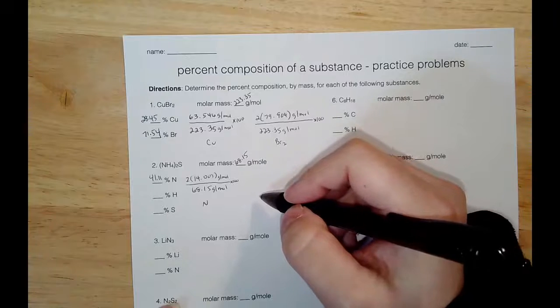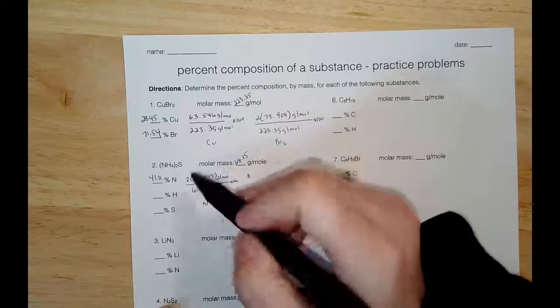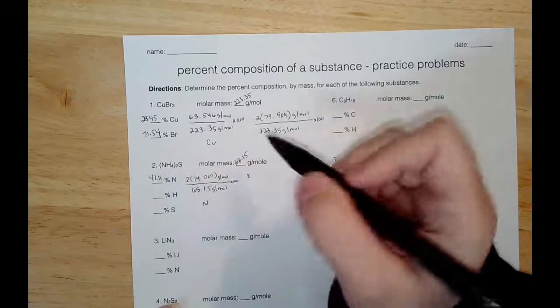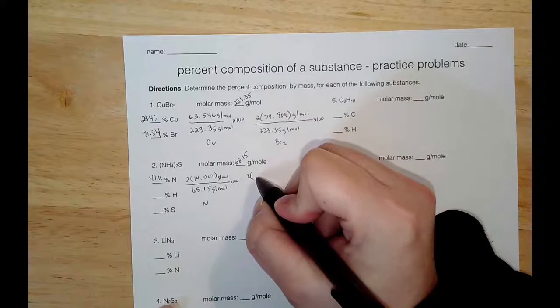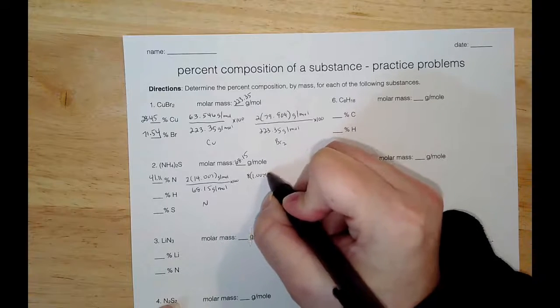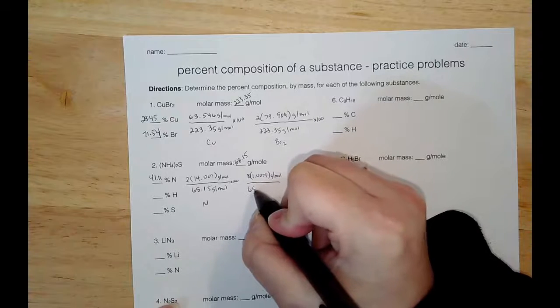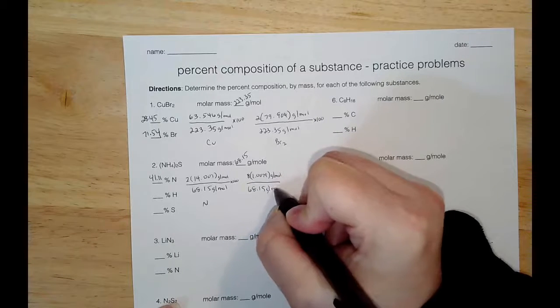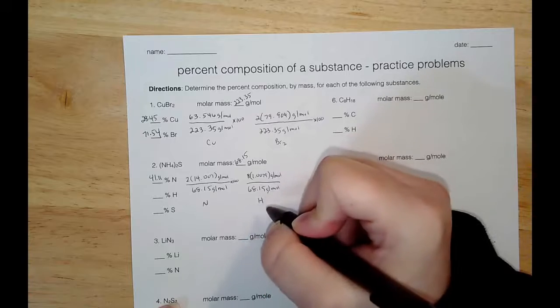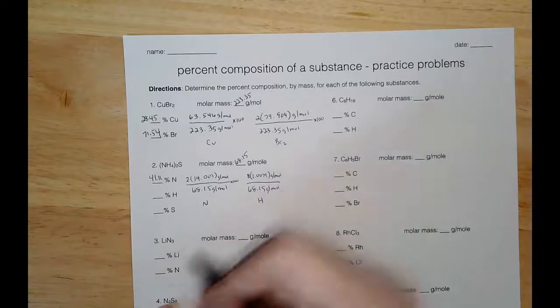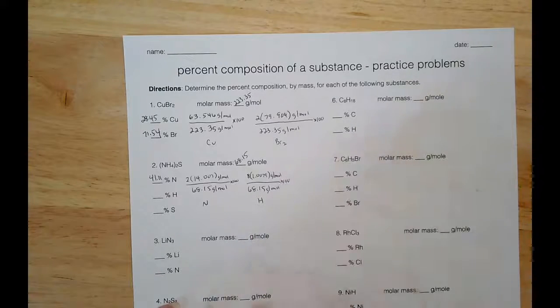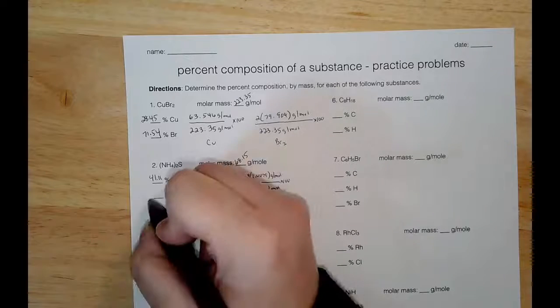Then we'll do the hydrogens. Remember, because 2 times 4, there are 8 hydrogens here. 8 times the 1.0079 grams per mole of hydrogen, divided by the 68.15 grams per mole of the whole thing. Don't forget to multiply by 100 to get your percent. That comes out to 11.83.